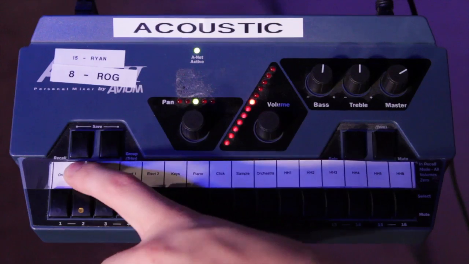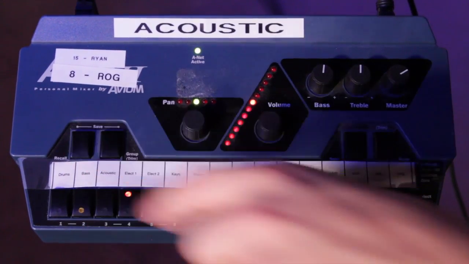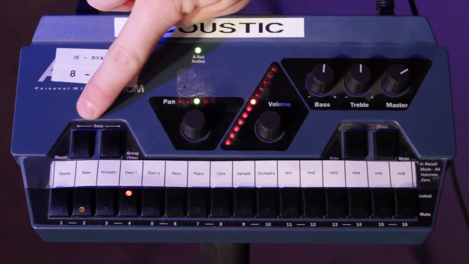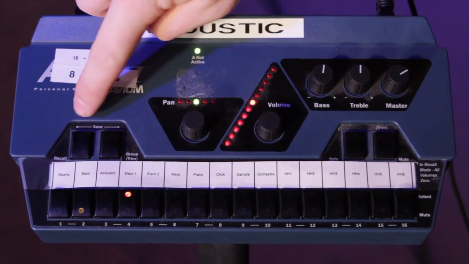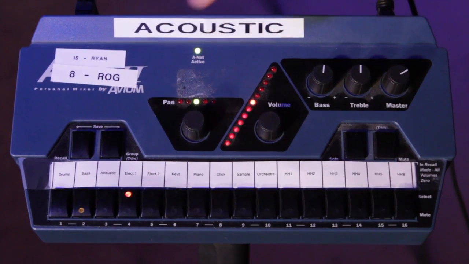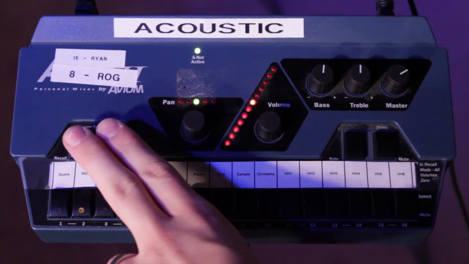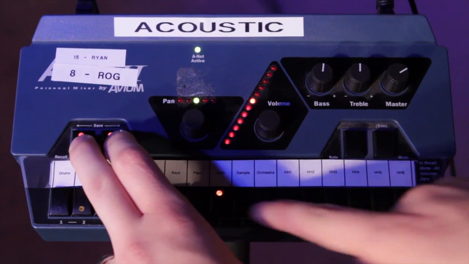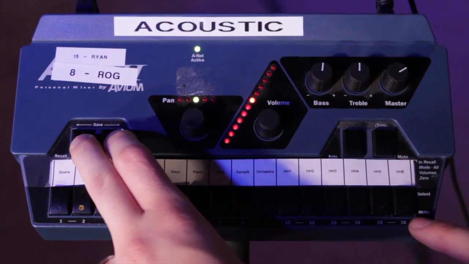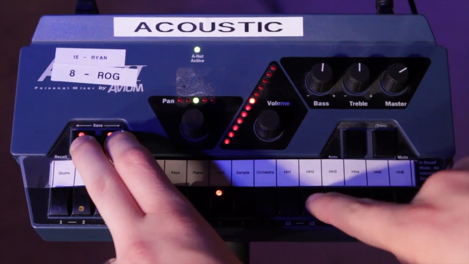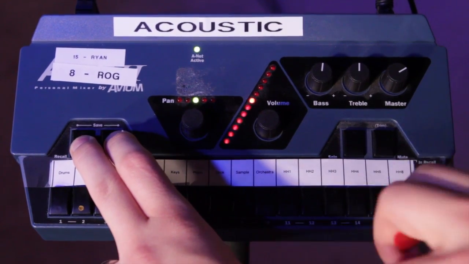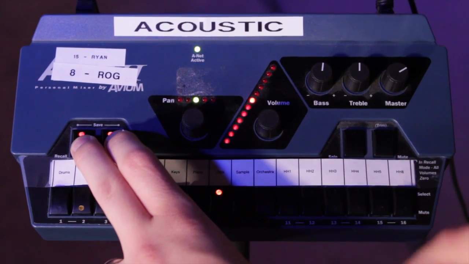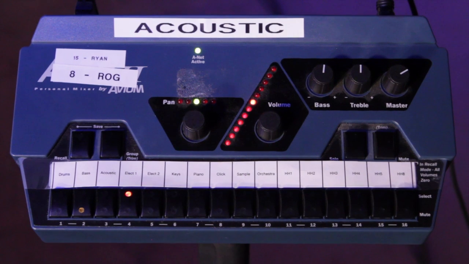Over here on this side, these two buttons, you can see right above it, it's labeled Save, and it's got these little lines with the circles on the end. That means if you hold these two buttons and then click any one of these 16 channels, for instance, I'm going to click number 12, and you'll watch all the yellow LEDs, I guess the red ones, start lighting up on this. That means it's saved.